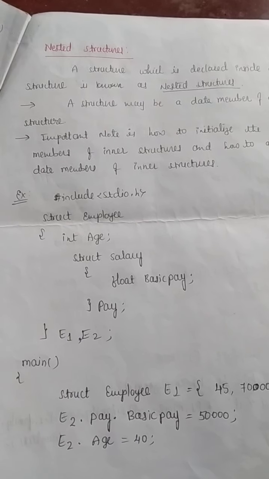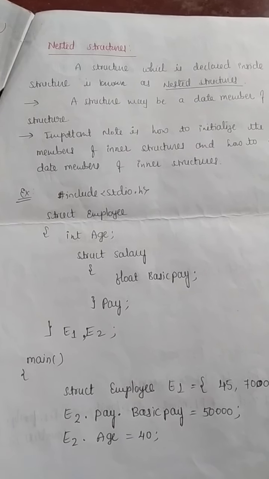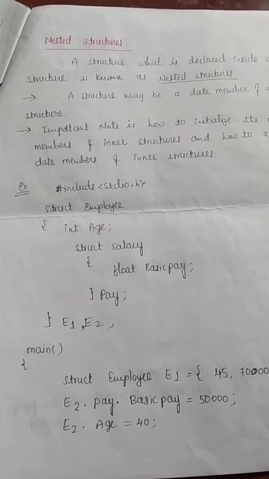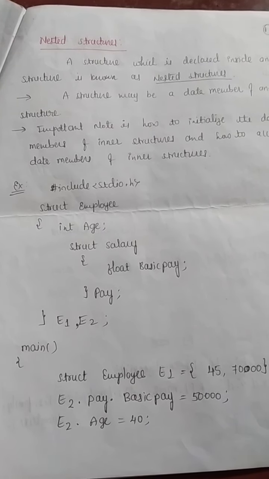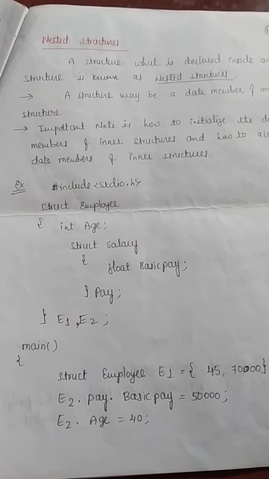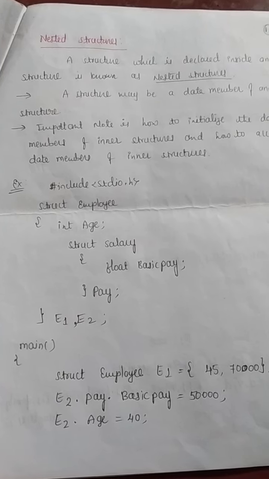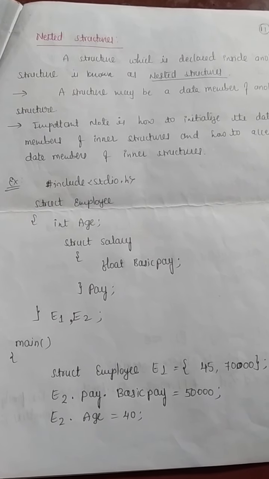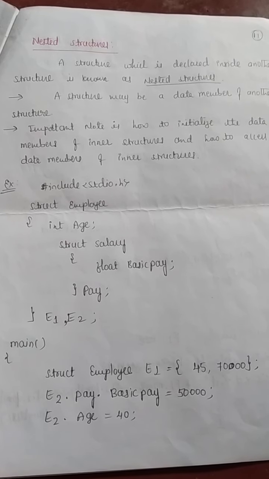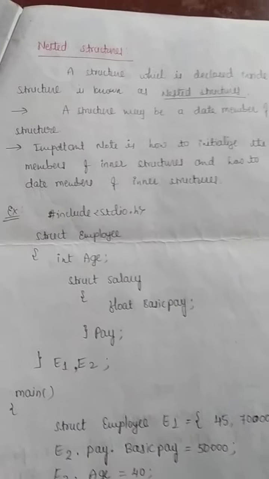Next, in structures we have the topic called nested structures. Like a nested if condition, in the sense one if is placed within another if. In the same way, a nested structure means one structure is placed within another structure. It means one structure is declared inside another structure, and we can say that is a nested structure.